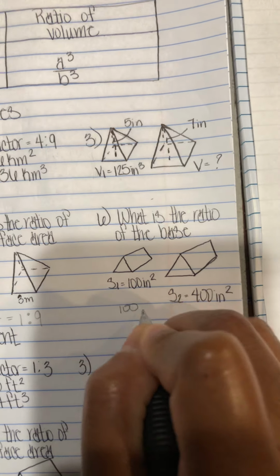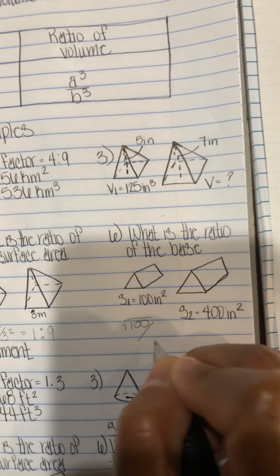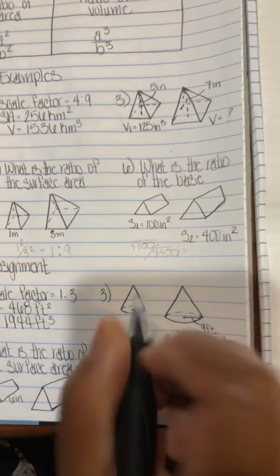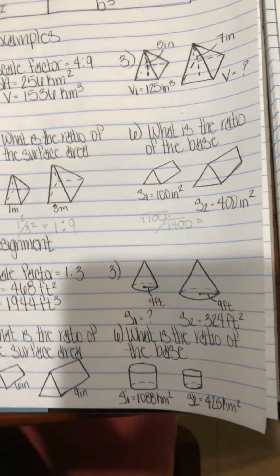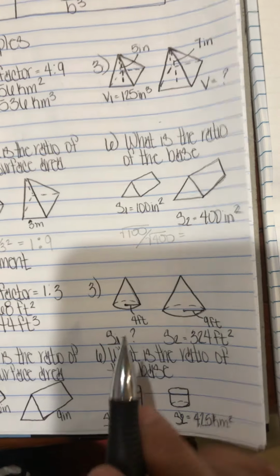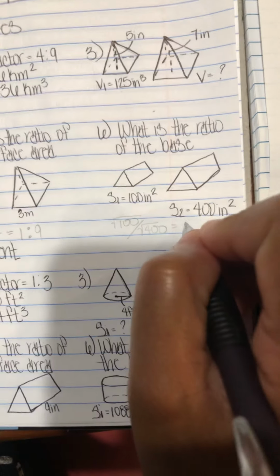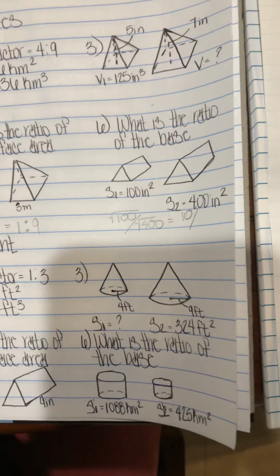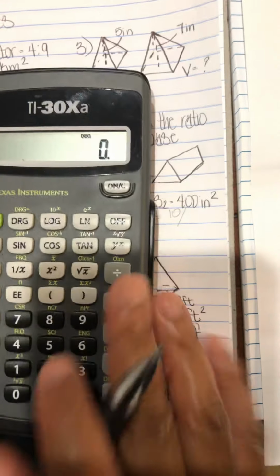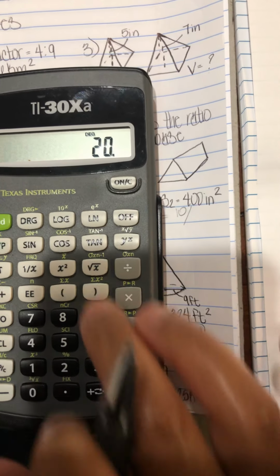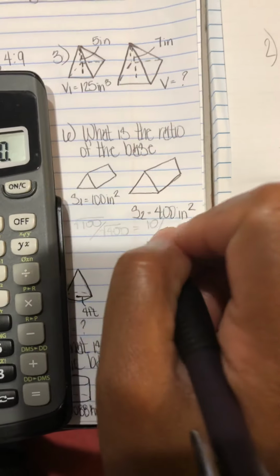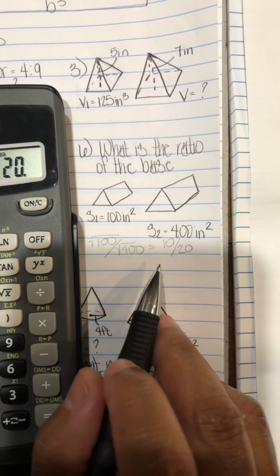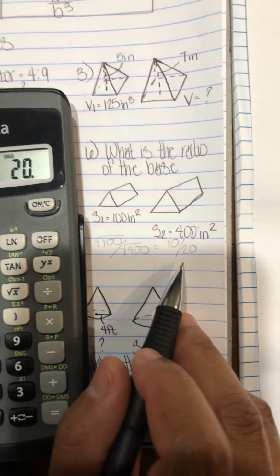So I'm looking for the square root of 100 over the square root of 400. The square root of 100 is just 10. The square root of 400 gives you 20. So my size would have had to been 10 to 20.